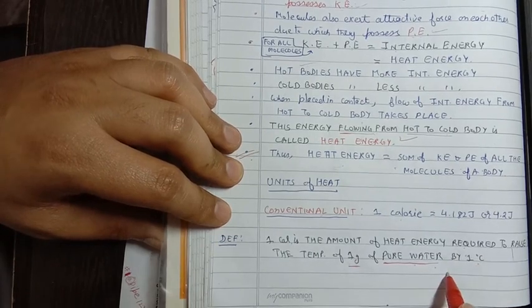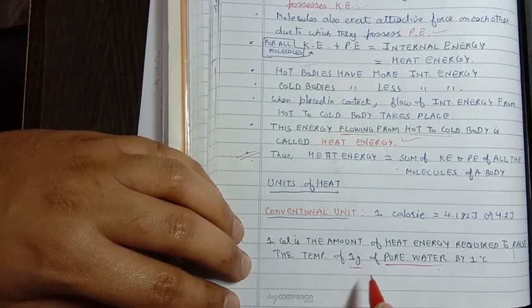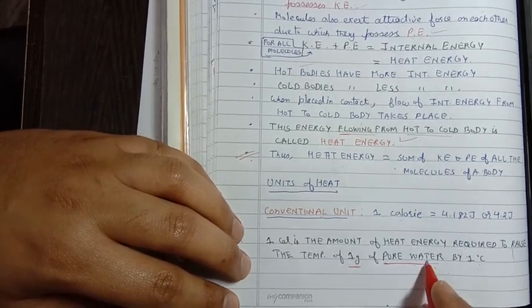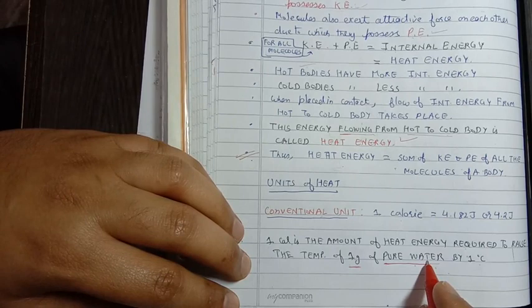But this definition is not completely correct. Reason, this definition suffers from an important problem associated with the use of pure water, that is the problem of anomalous expansion. Water has the problem of anomalous expansion.